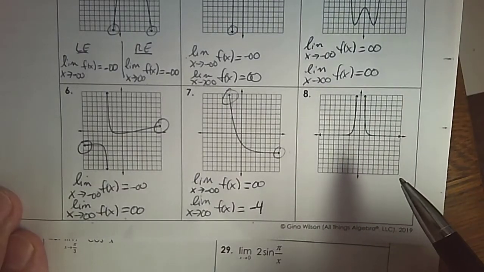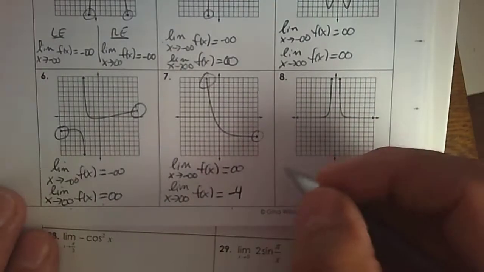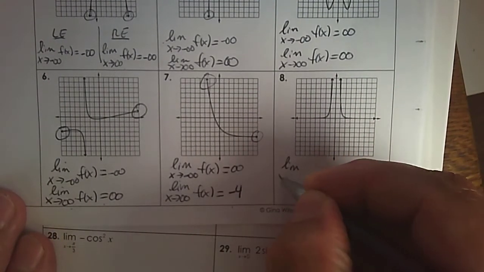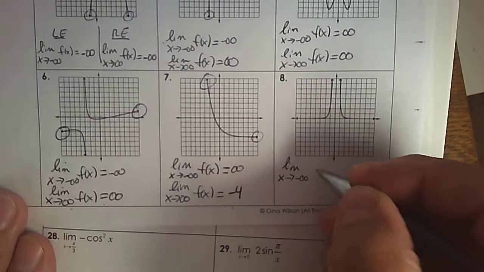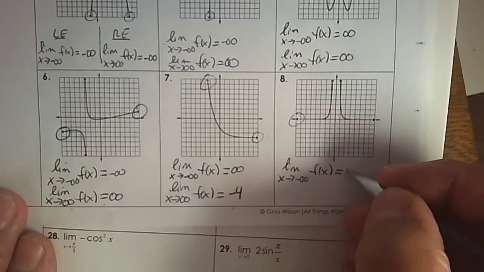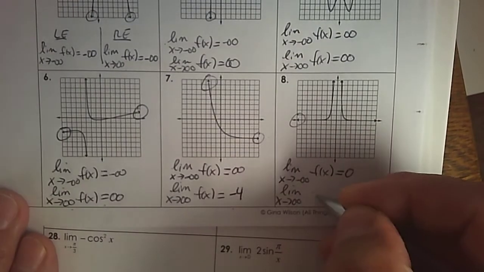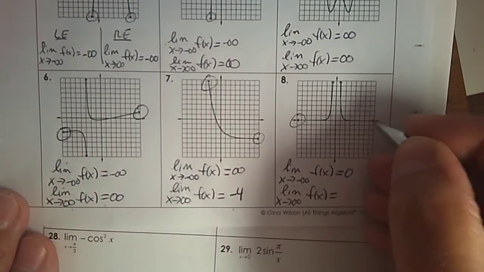Here's another rational function. Number 8. Where are the ends going? Let's write it down first. The limit as x approaches negative infinity of what? Of f at x equals. So where's the left end getting closer to? 0. How about the other end? The limit as x approaches positive infinity of f at x. Where's the right end going? Also to 0.